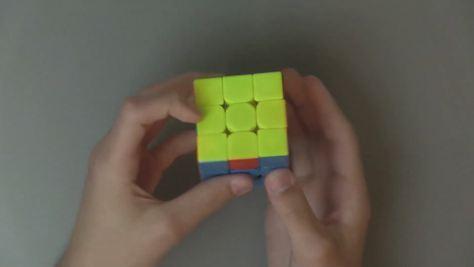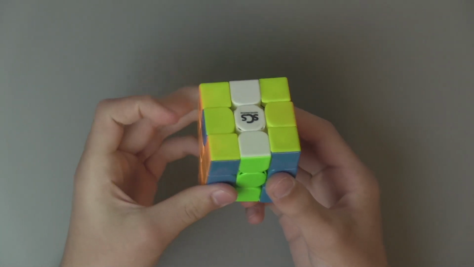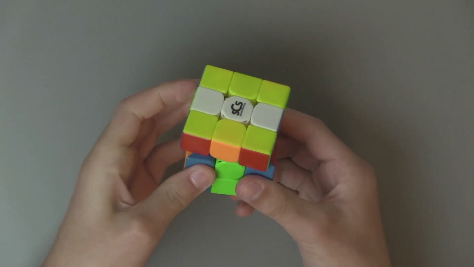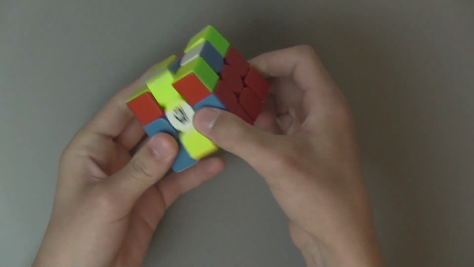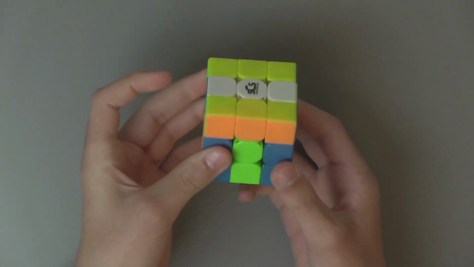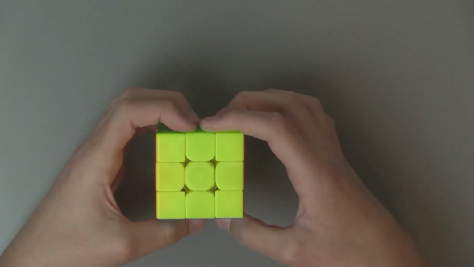Then the one where it's right to left, do the same thing with the M2, but this time, rather than going this way, you actually want to use this finger and flick it like that. Then you push it back down the same way, then do the same double U2, and then do the same, bring it up, and once again, just flick it like this, then do an M2.